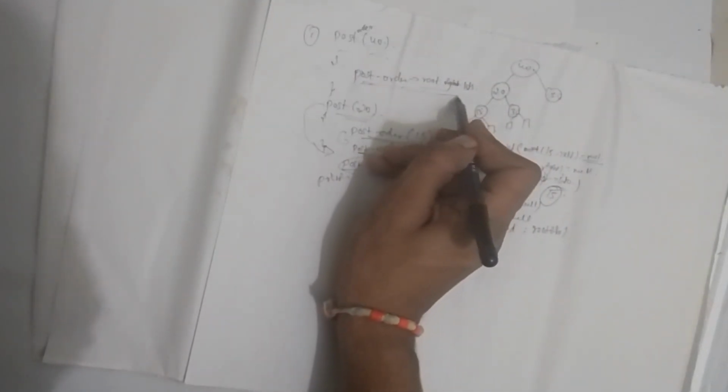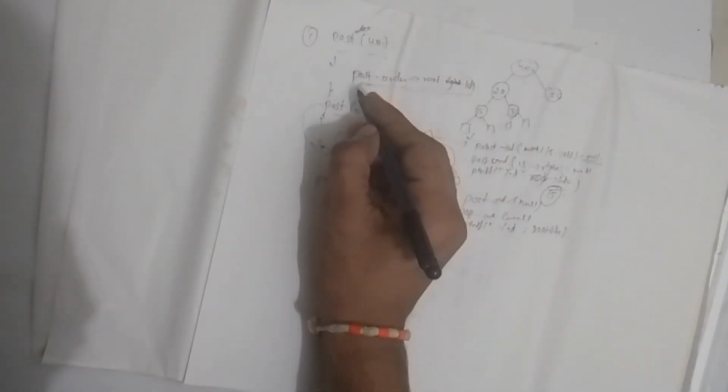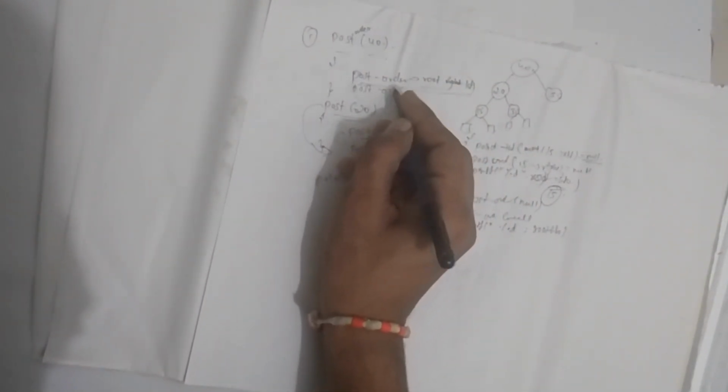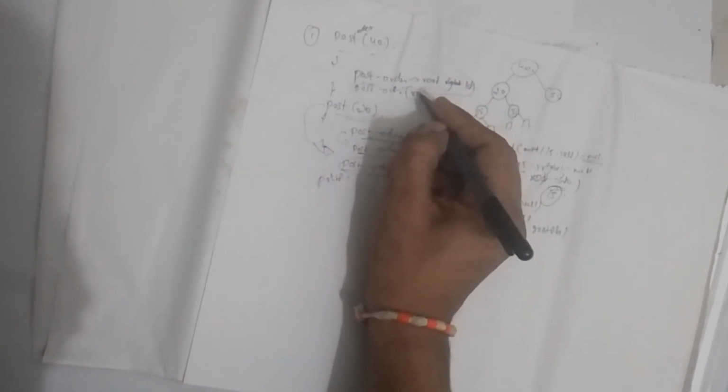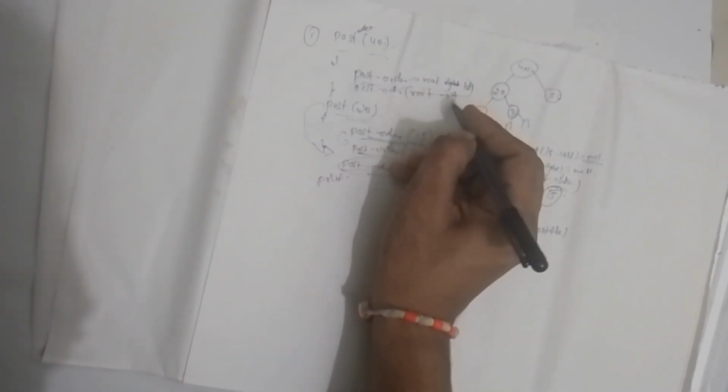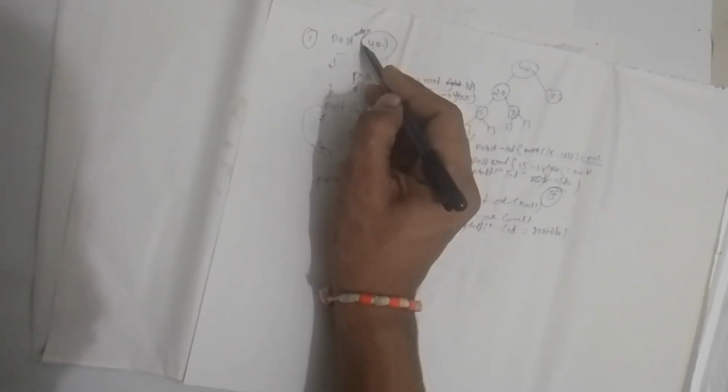So again, for 40 only the first line is implemented, the remaining line is post order root right. So this will implement the function called by 40. So 50, post order of 50 where both statements are null.